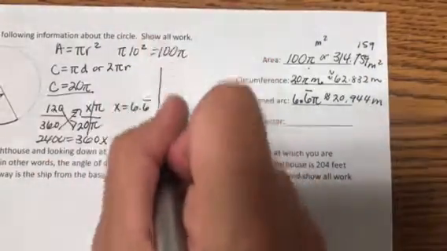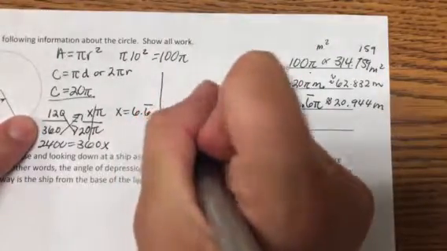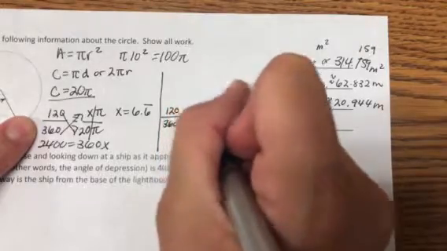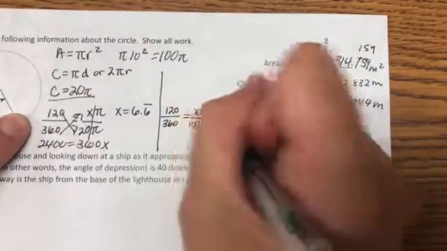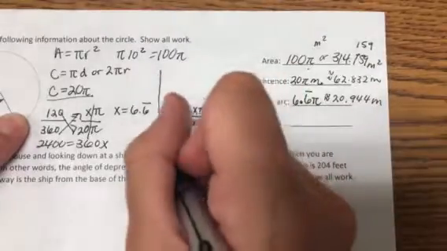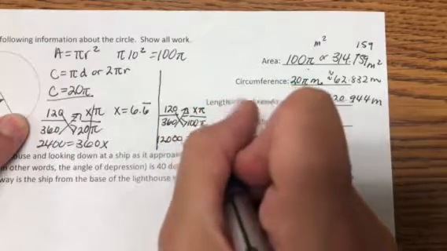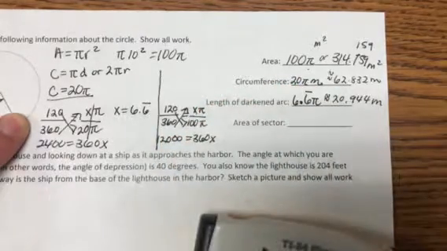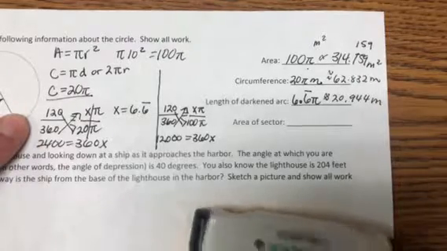Lastly, area of the sector, pretty much the same process. We're comparing 120 out of 360 degrees of arc to our unknown area divided by our total area, which is 100 pi. Same thing, I'm going to cross multiply without considering pi, just to make it easy, because they would cancel out if we did consider pi. All right, so we get 12,000 divided by 360.